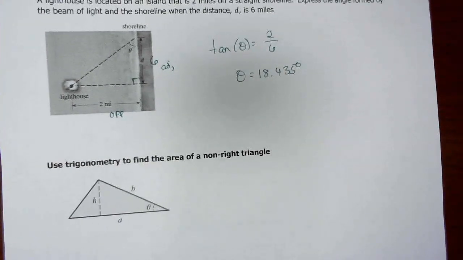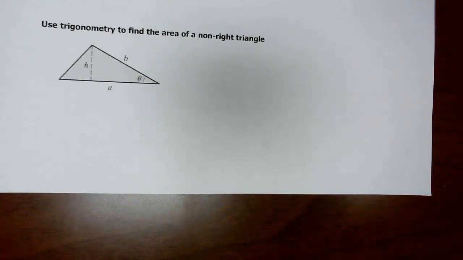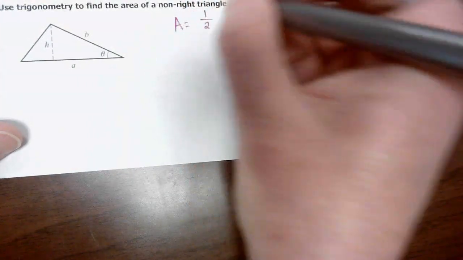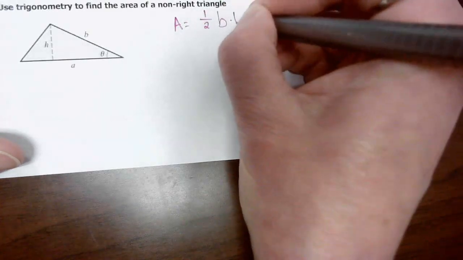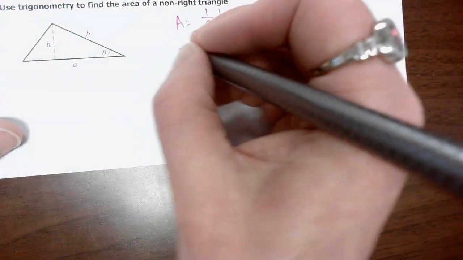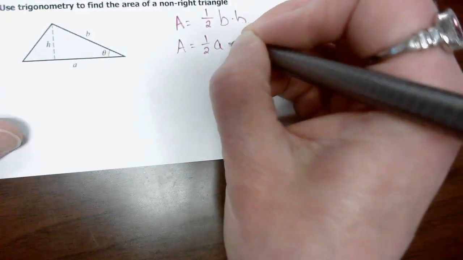Now the last thing I want to show you is it's not really using the same thing. It's finding the area of any triangle. And so there's a neat little way we can do this. I've got a triangle here shown, and you'll notice that I marked where the height is. Well, that's because to find the area of a triangle, it's 1/2 the base times the height. So the base would be this entire length A, and the height is here. So in our case, this would be A times H.